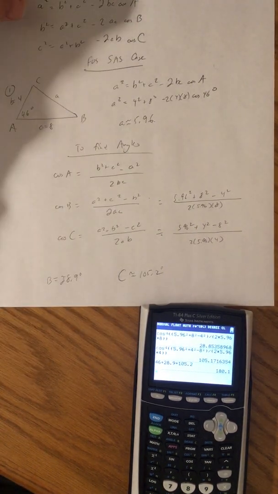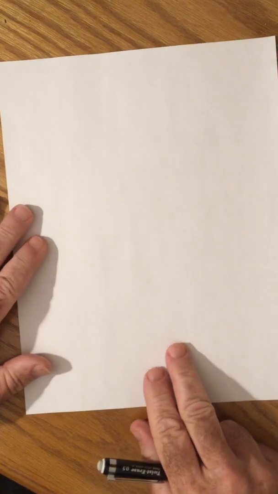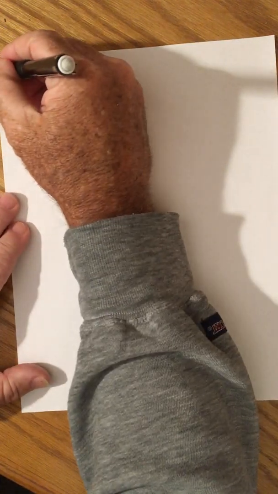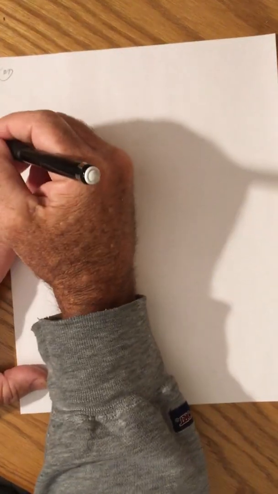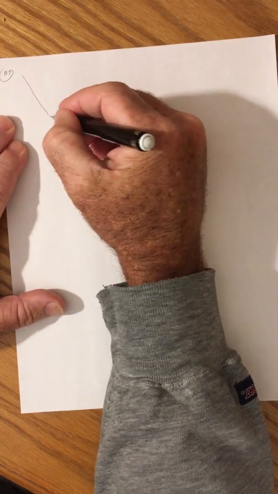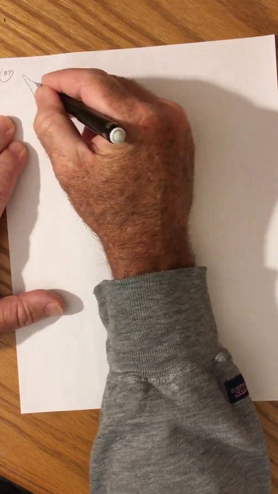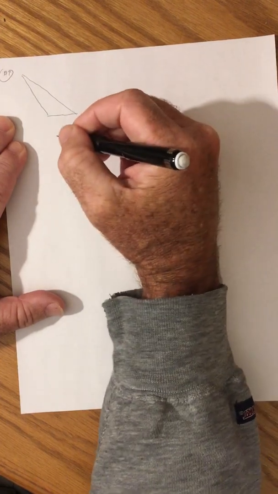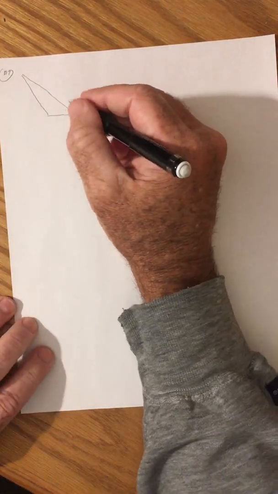Okay, let's look at number 7. Okay, number 7 is drawn for you. And tomorrow we're going to talk about triangles that aren't necessarily drawn for us. We're going to see how far we get with all this stuff too.